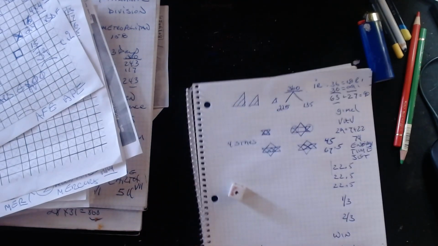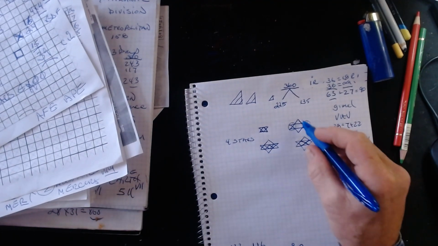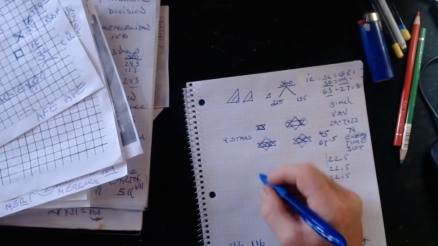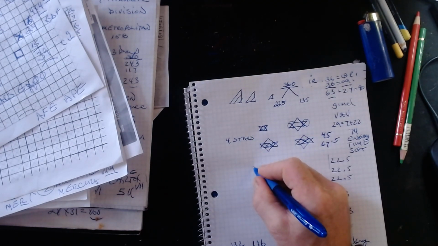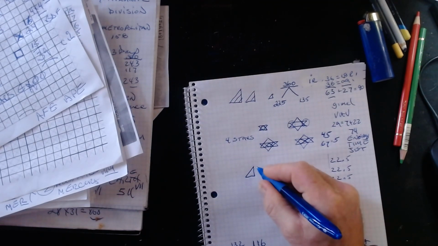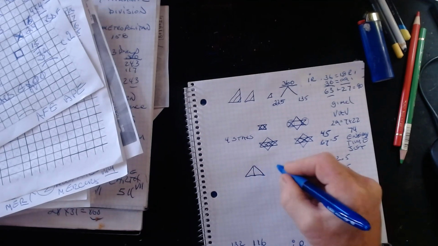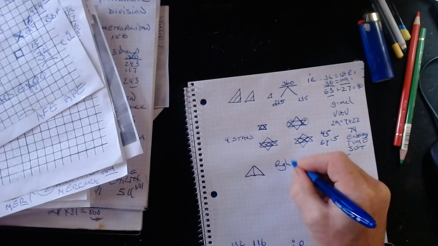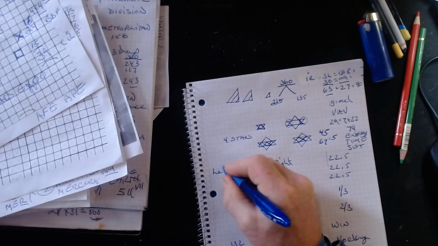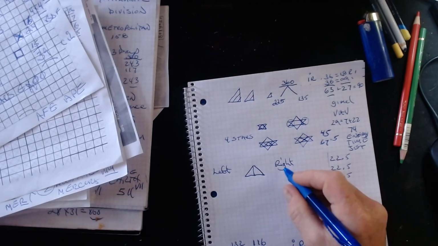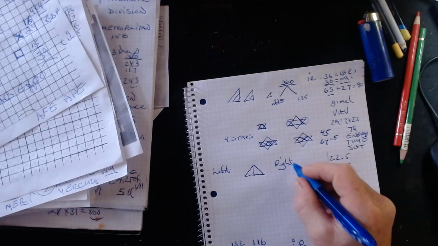So we're going to get back to the Star of David now. So here we have our base Star of David, right? But we also have this that we've designed. So now if we design the right angle and the left angle, we're going to have to say right. We're going to have to say left. And they're both words. 27 and 15 is 42.